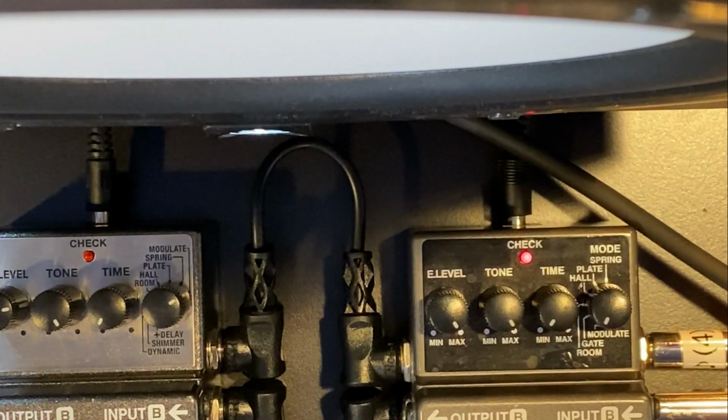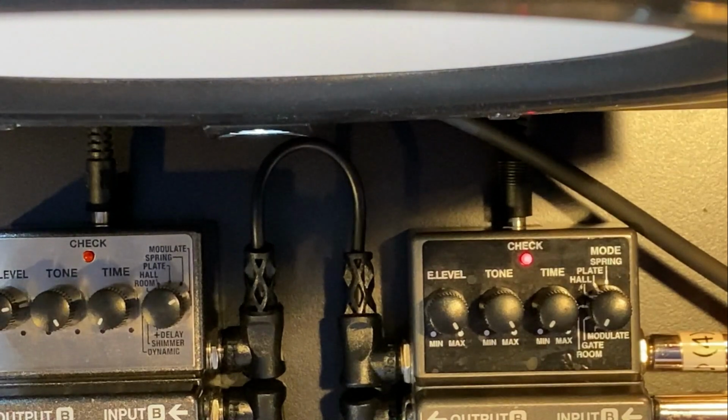So I want to sweep through that filter real quick, and that's really what it is. It's a high-end filter for the tone knob.